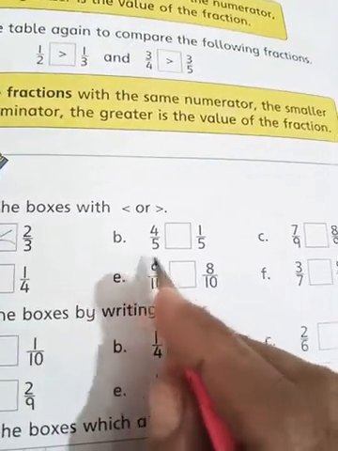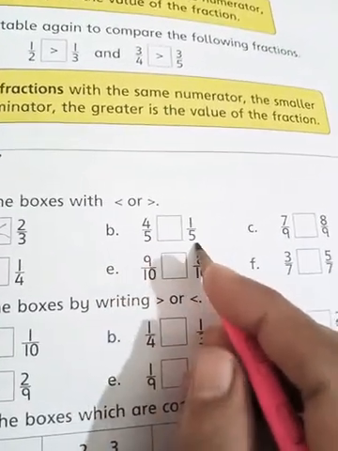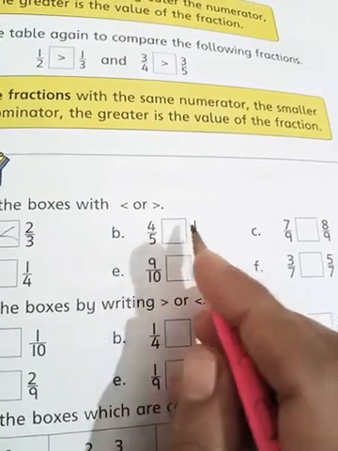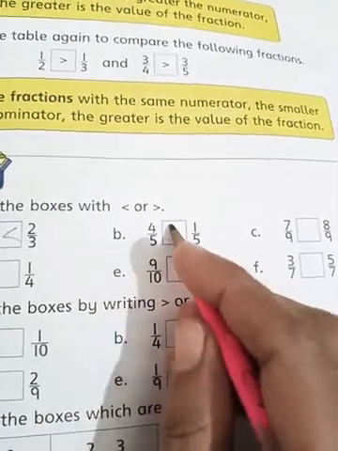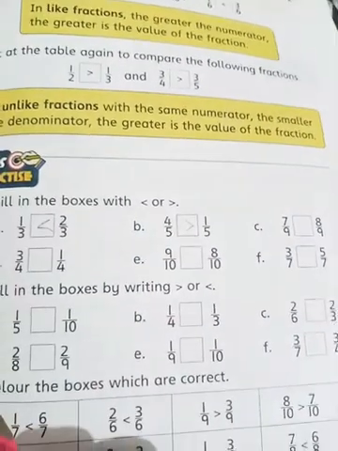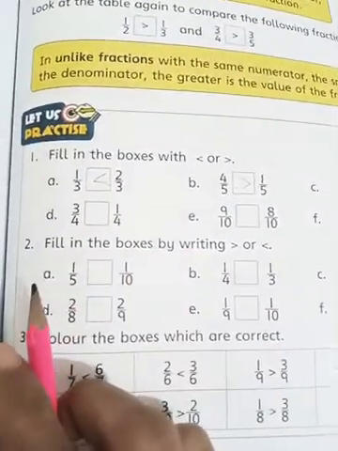Now see part number B, 4 upon 5 and 1 upon 5. Again these are like fractions, so we will see the value of the numerator. Now which one is bigger? 4 is bigger, so 4 upon 5 is greater than 1 upon 5. Complete this exercise. Come to question number 2.